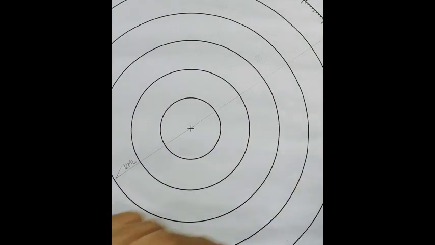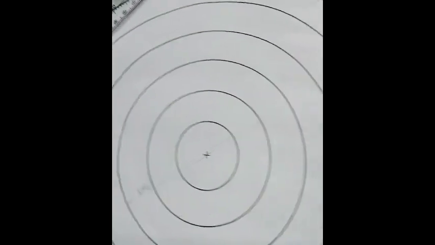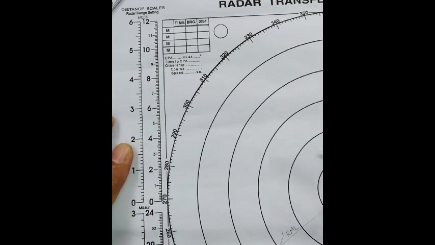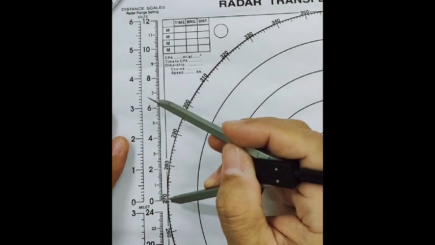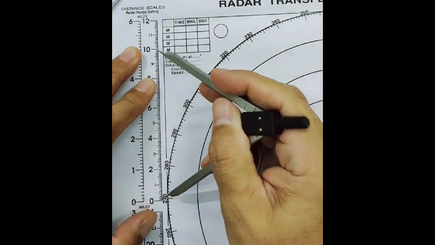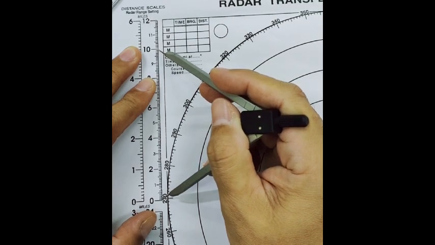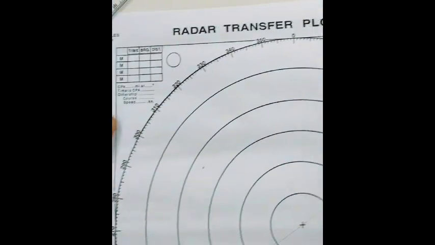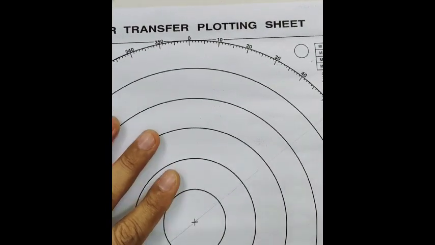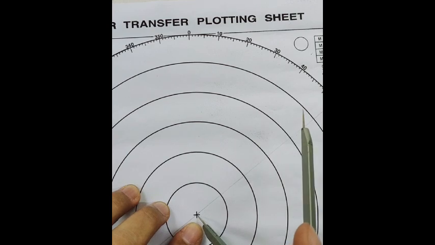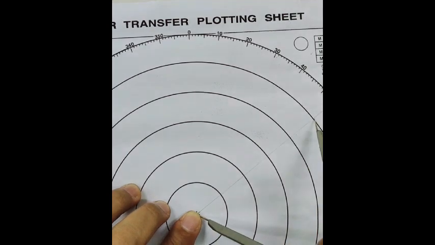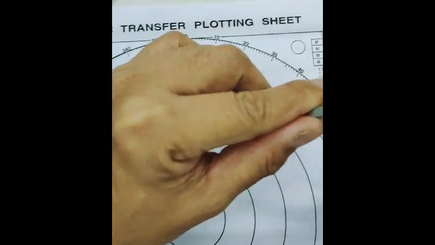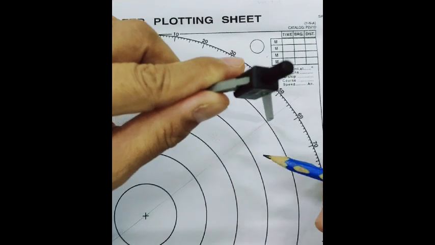Then measure the range of the first and second bearing. So 10 nautical miles. If you notice, there is an error in printing. That's why it will not point exactly at the 10 nautical mile radius.